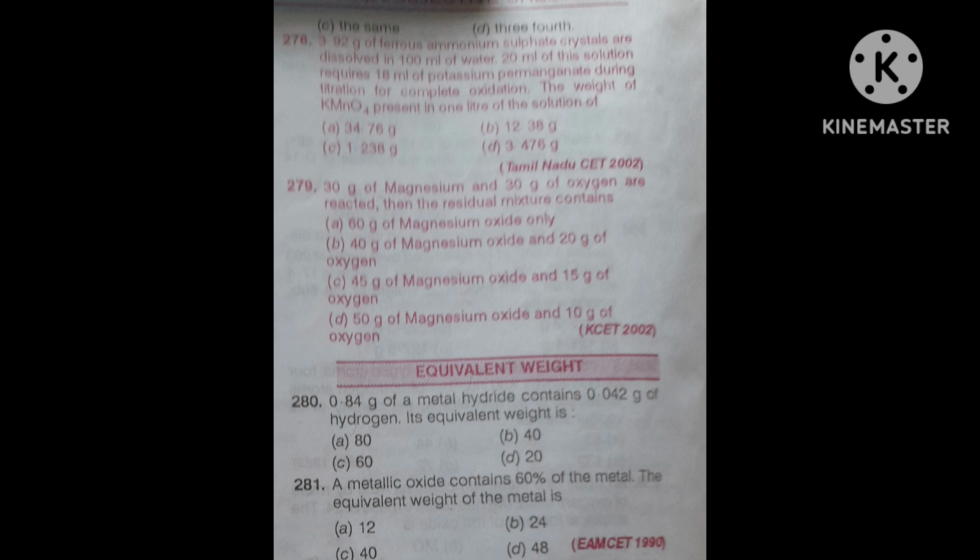On the basis of the reaction I discussed, you can solve it. 48 gram magnesium reacts completely with 32 gram oxygen. You remember. Then for 30 gram magnesium you can calculate how much oxygen is required. For 48 gram, 32 gram oxygen is required. Then for 1 gram, 32 divided by 48, and for 30 gram, multiply by 30, so 32 divided by 48 into 30. You will get 20 gram.